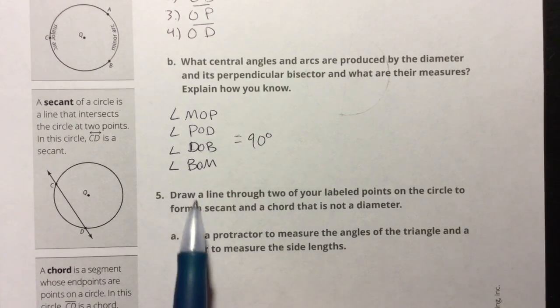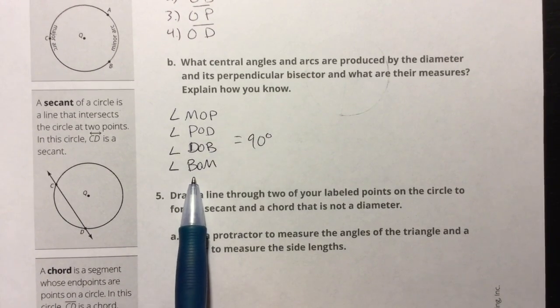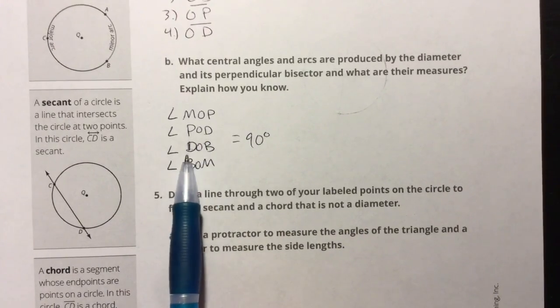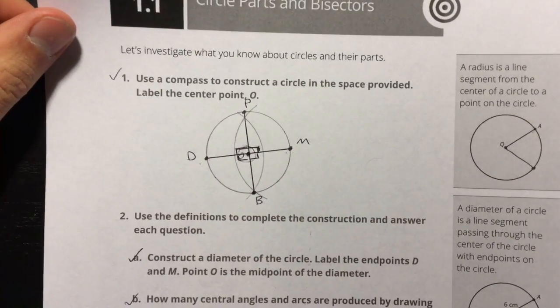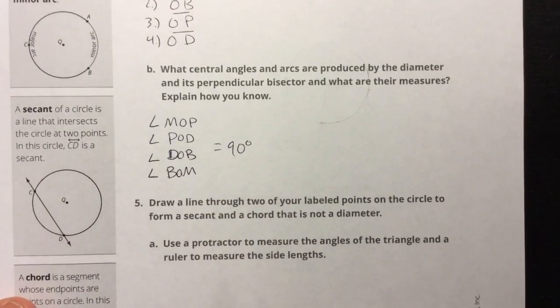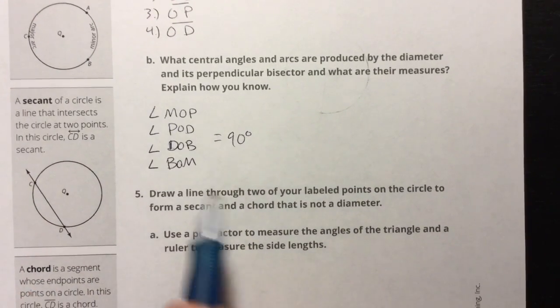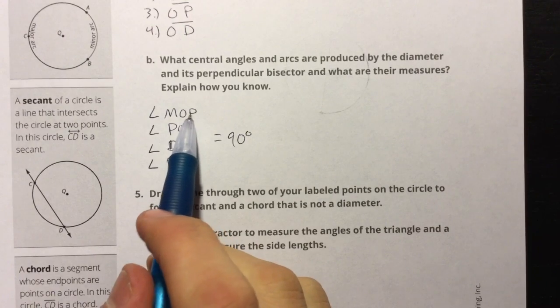I was just talking about at the end of the last video the 4 central angles that are created here on part B. We labeled them all MOP, POD, DOB, BOM. Looking back at our circle here, we can see all those. Those are our central angles. And then for their arc names, we can either flip it over and look at all those, or another way that we can look at it.